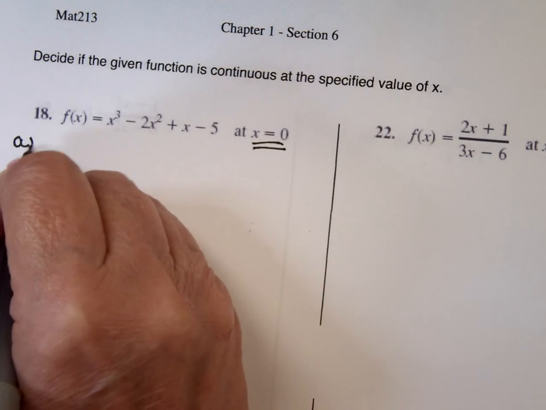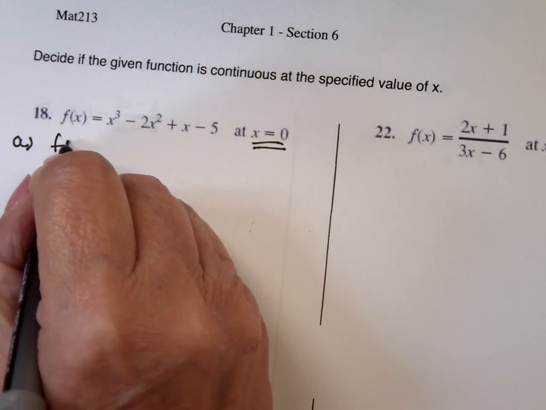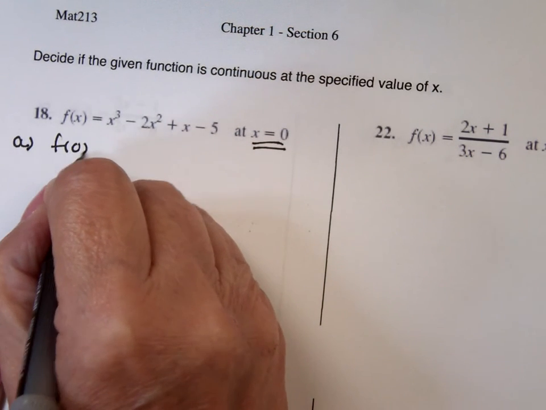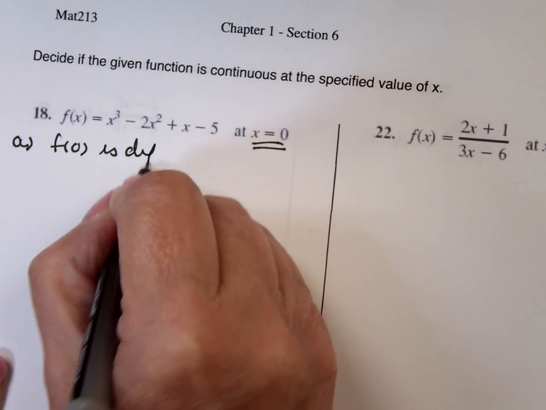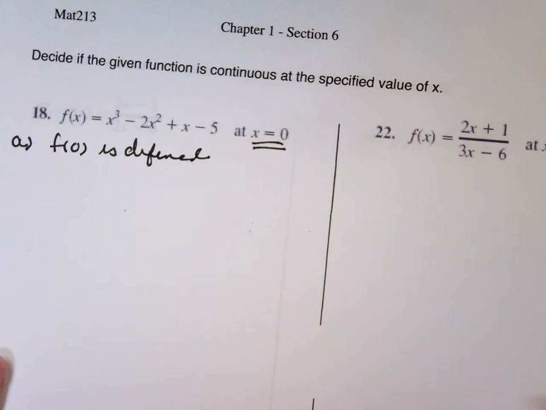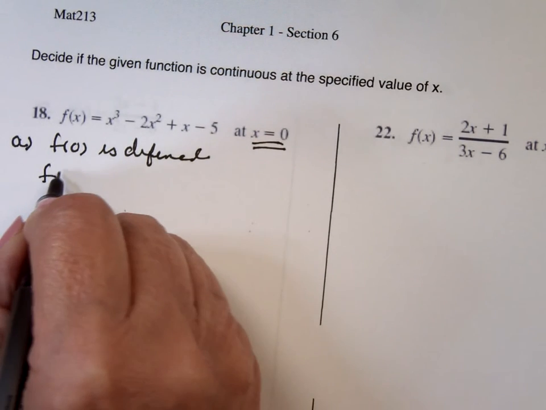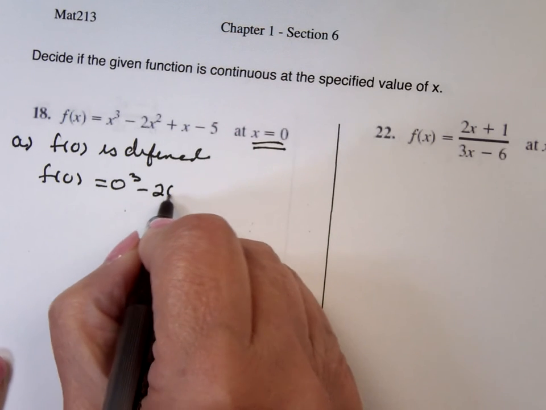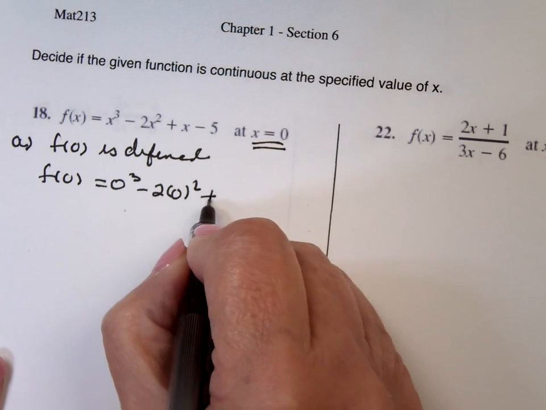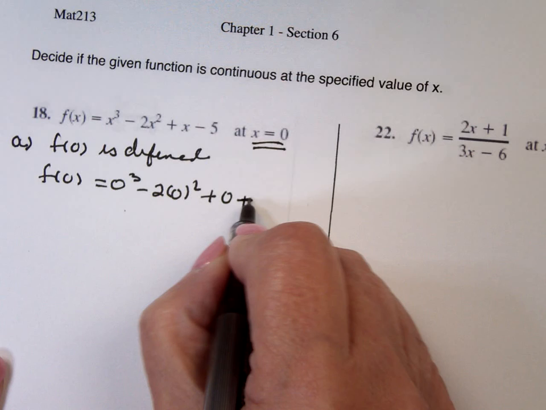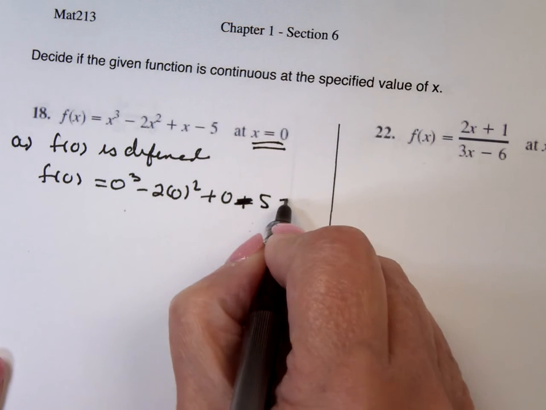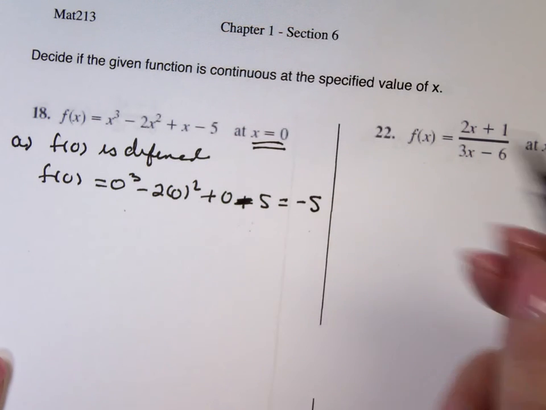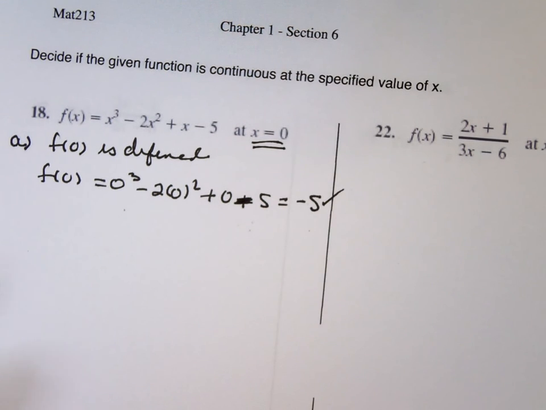Part A says f of 0 is defined. Well, let's see. What's f of 0? It's 0 cubed minus 2 times 0 squared plus 0 minus 5, which is minus 5. It's defined, yes. I put in x and got out y. Is that true? Yes.